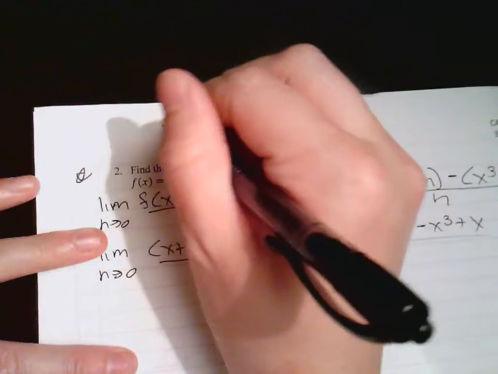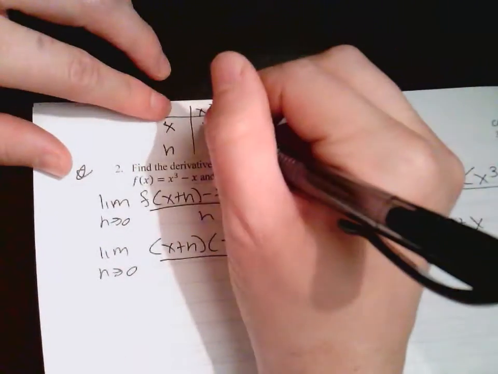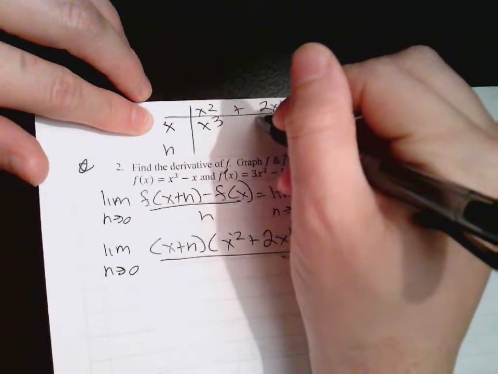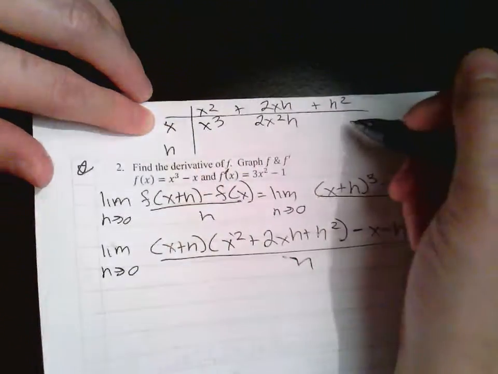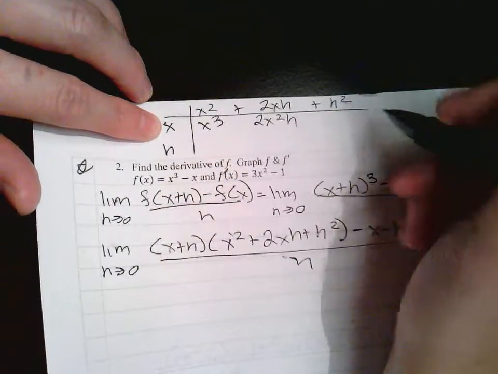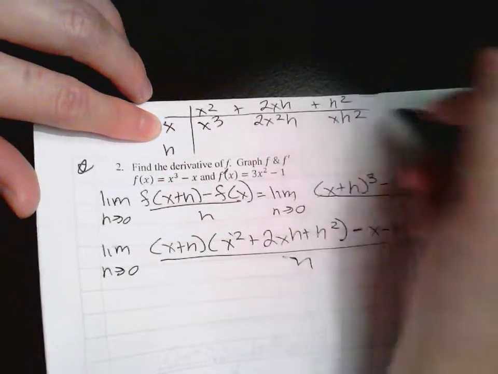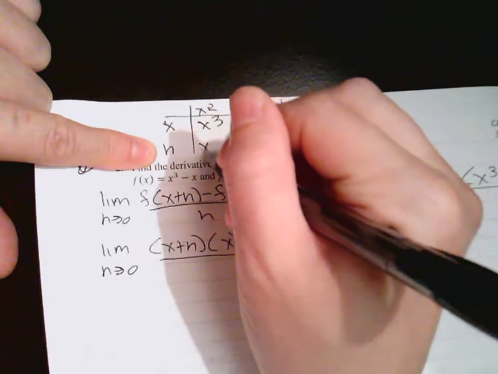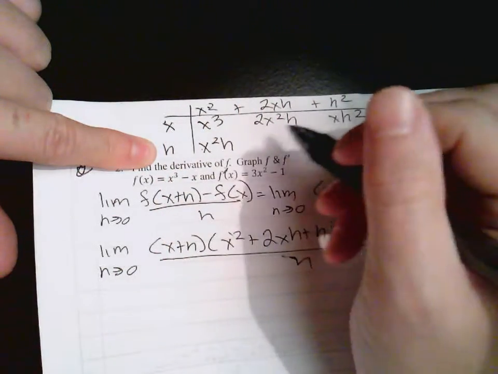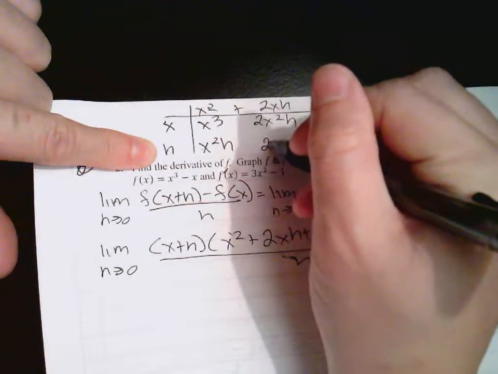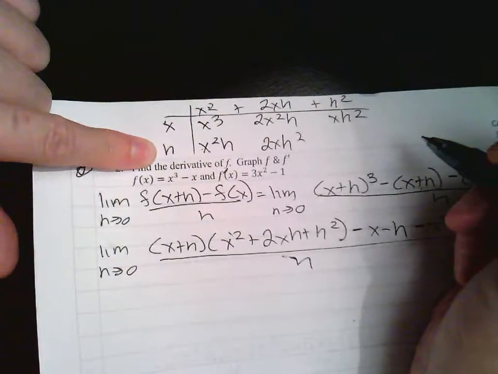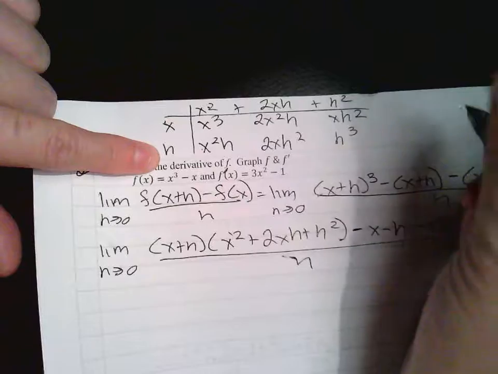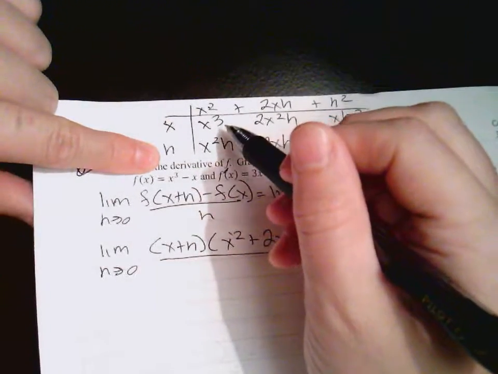So x times x is x cubed. X times 2xh is 2x squared h. X times h squared is xh squared. Now we're on h. X squared times h is x squared h. H times 2xh is 2xh squared. And then h times h squared is h cubed. So to write this as a polynomial, it's going to be x cubed.